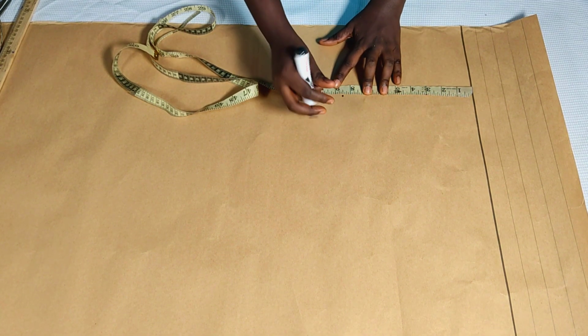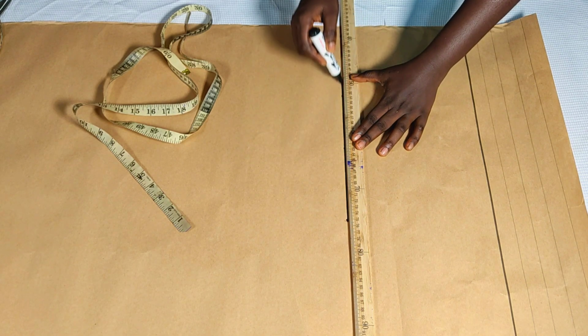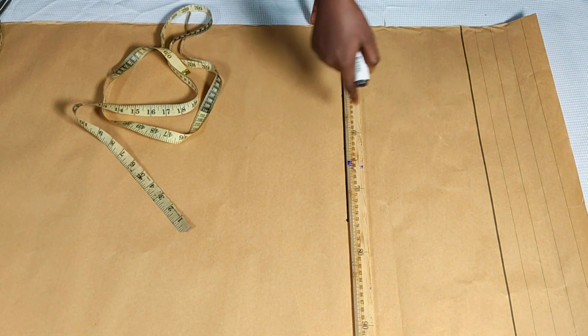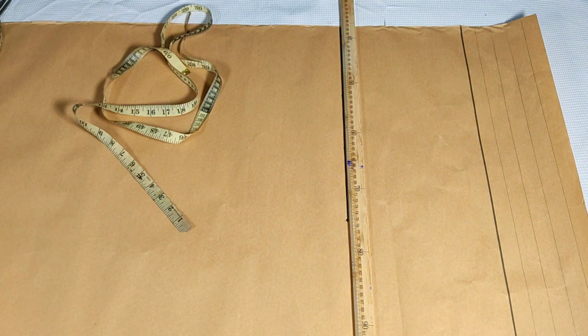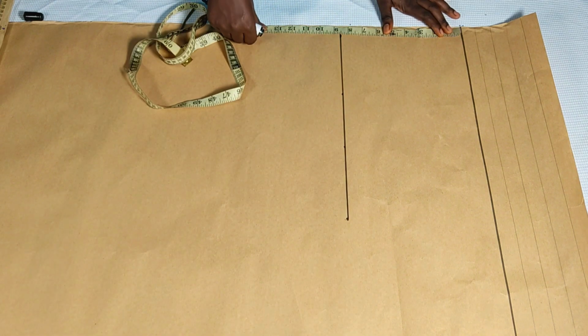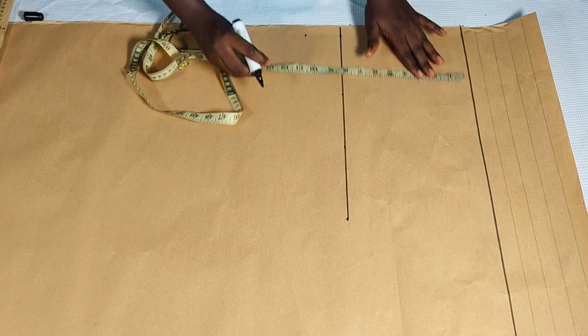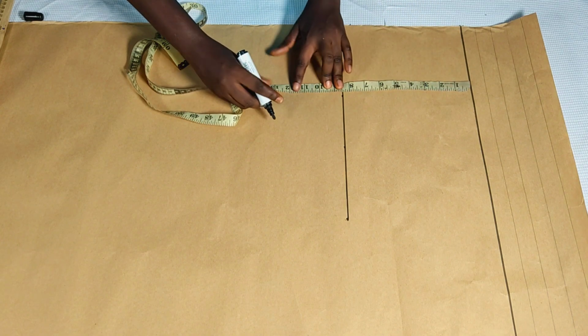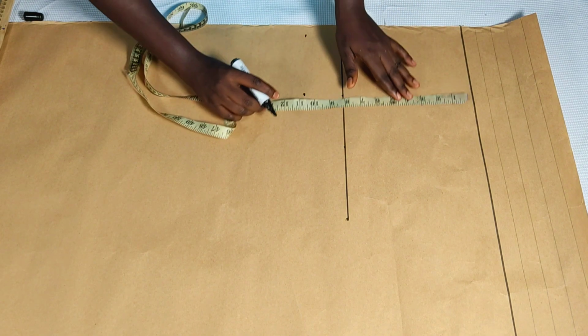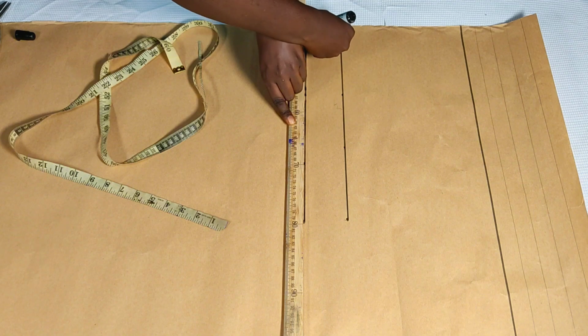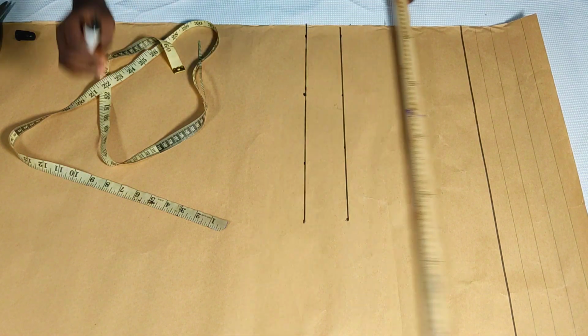And how did I get this? I divided my shoulder to shoulder by 2 and I had 8.5 and I placed it as my chest line. Then on my bust point is 11 inches. So my shoulder to bust, I plotted that one too. Then I marked it with my ruler.